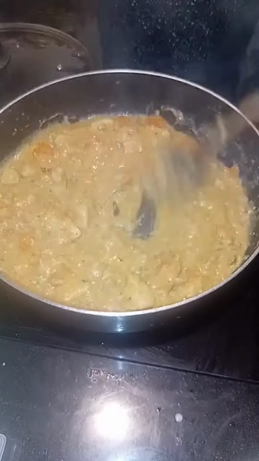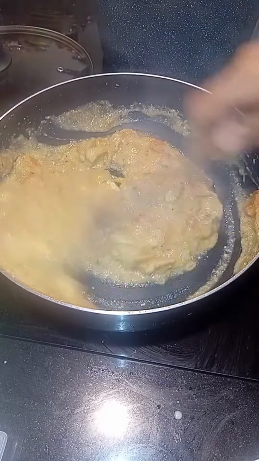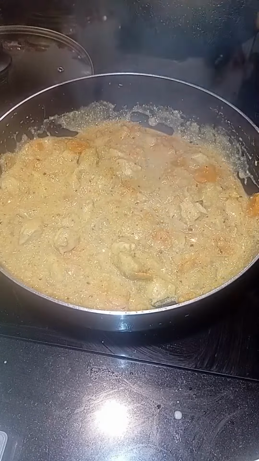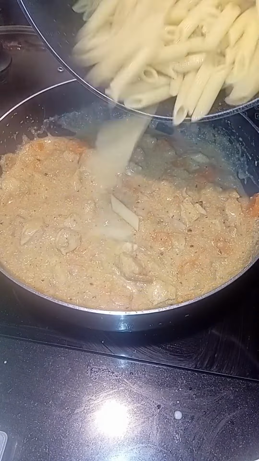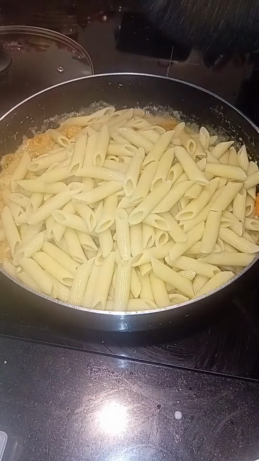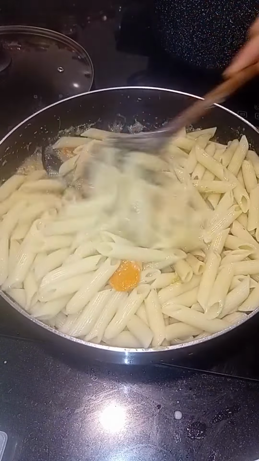So now I'll be adding, as you can see, the sauce is thickening up. So I'll add the cooked pasta. This is the cooked pasta. Here. It goes in immediately. And then mix everything together.